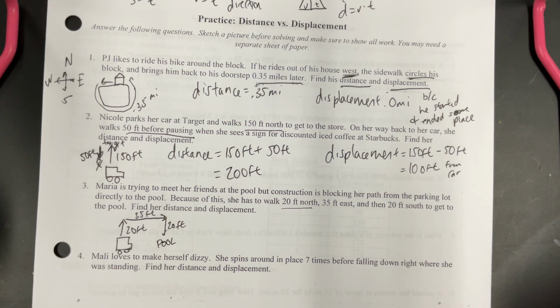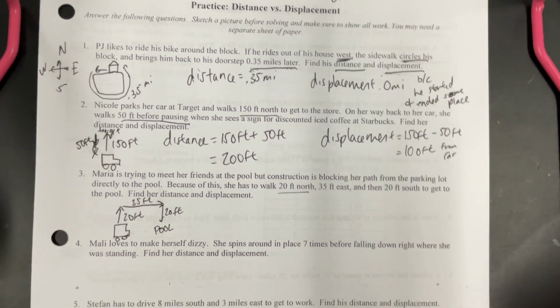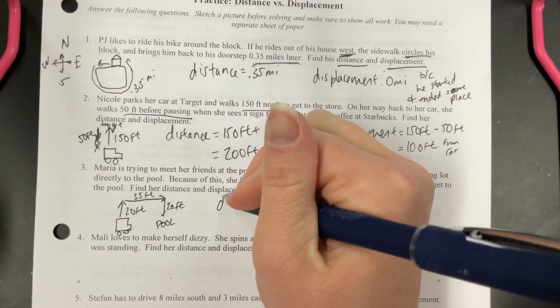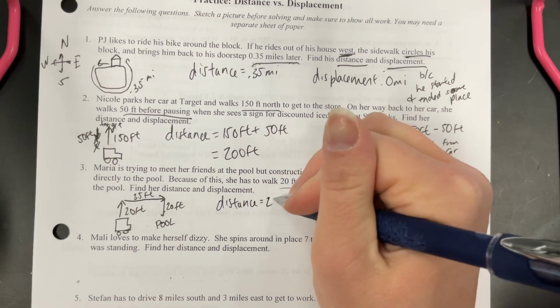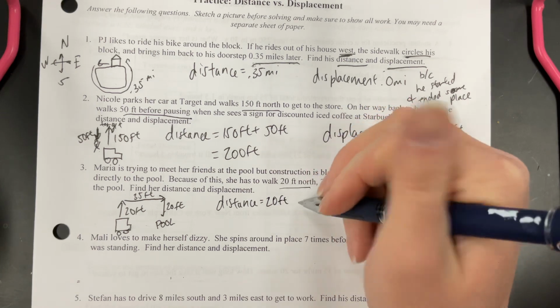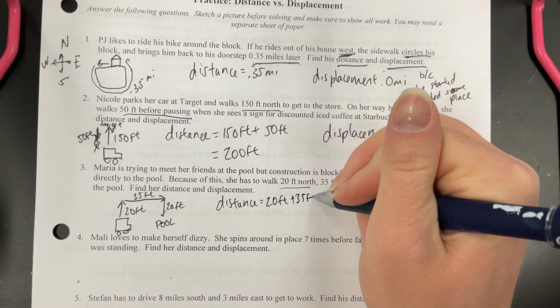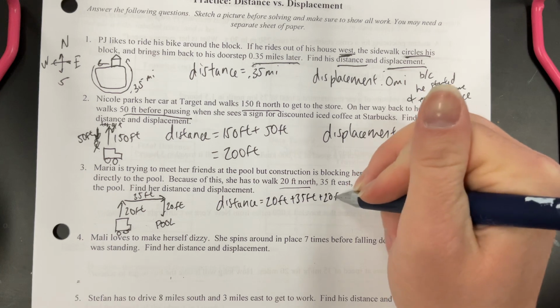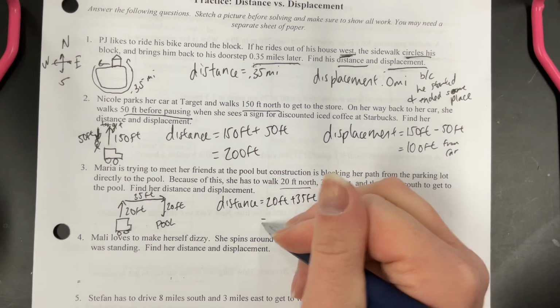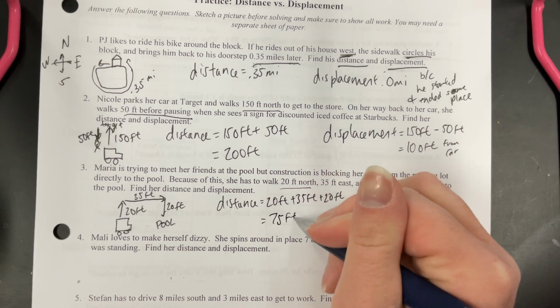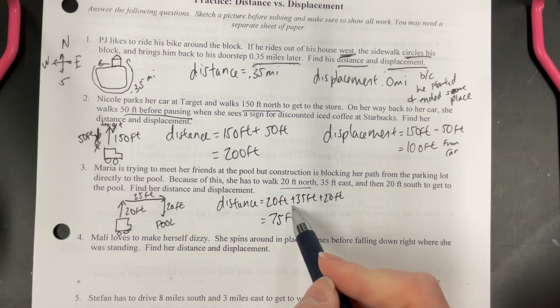Okay, so her distance, how far did she travel in total? What do we have to add up to find her distance? Distance is the easiest one. Yeah, the total of all of them. So you do 20 feet plus 35 feet, which you already did in your head, plus 20 feet. What's 20 plus 35? 55. Plus another 20 makes that total, good, 75 feet. So her distance is 75 feet.